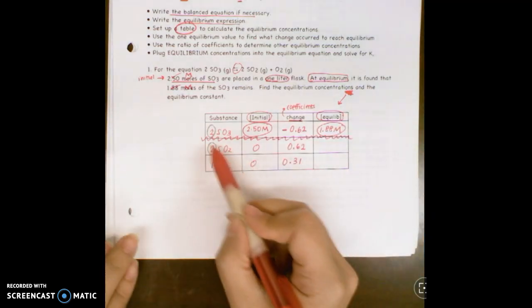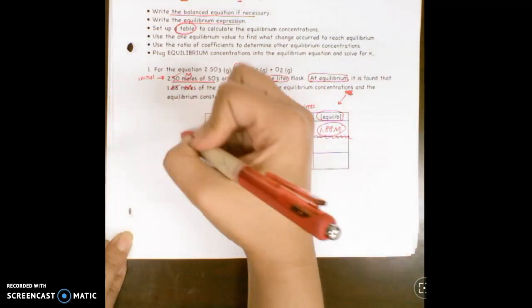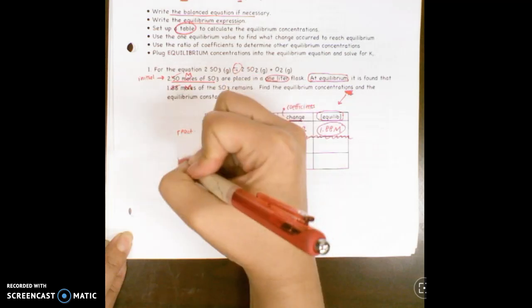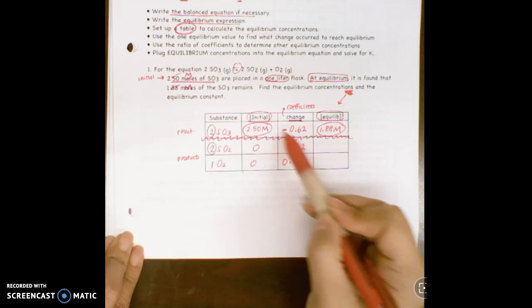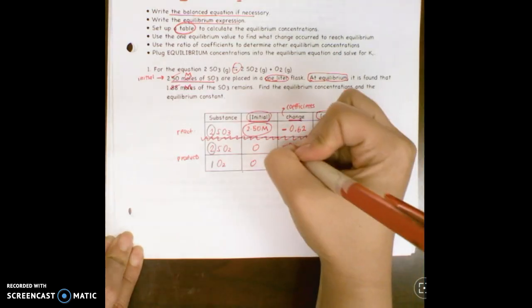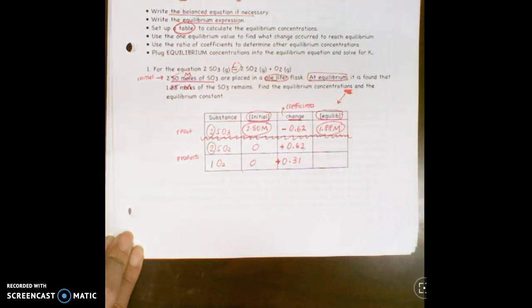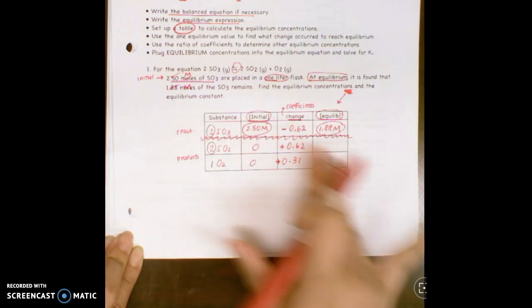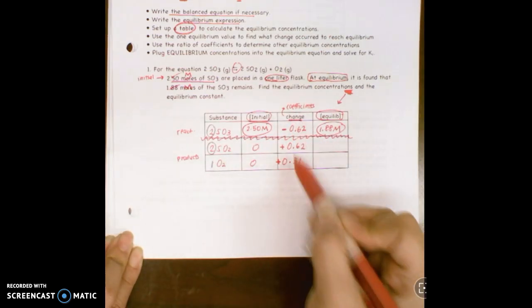Now, I drew this line earlier on the problem because I wanted to differentiate my reactants from my products. So if I see that my reactants went down, the products could only go up. So both of these guys here are going to have an increase, and that's true for the entire side. So if I had 2 reactants, they would both go down, and the products would both go up.